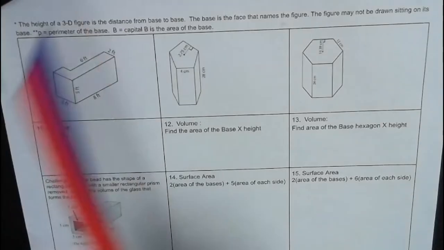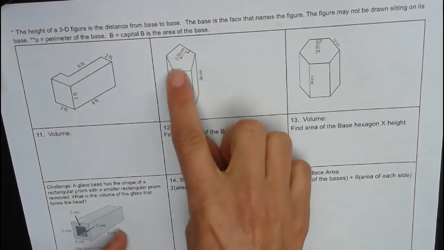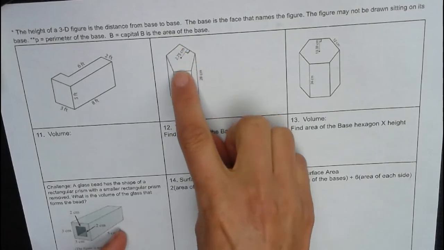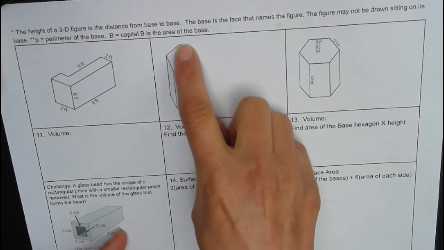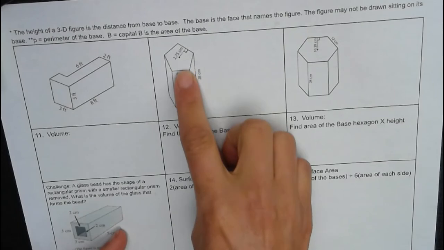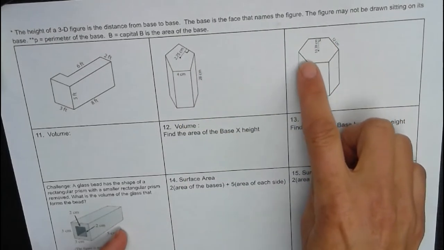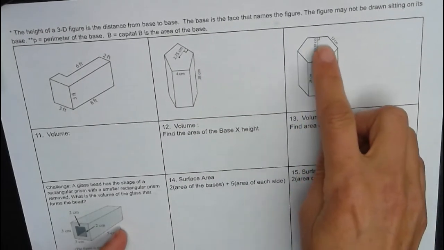Hi, we're going to be finding the volume of regular shaped prisms today. Regular shape means that all of the sides of the prism are the same. So this is a pentagonal prism, and this one is 1, 2, 3, 4, 5, 6 sides. So this is a hexagonal prism.